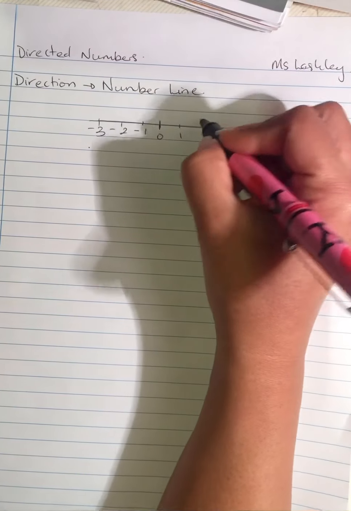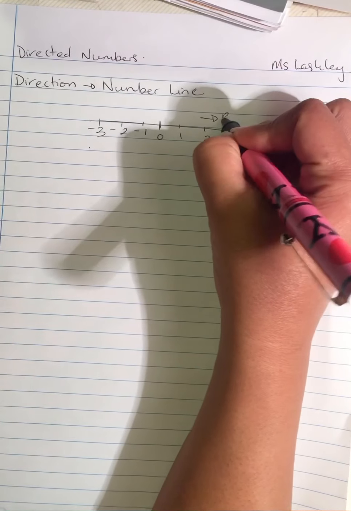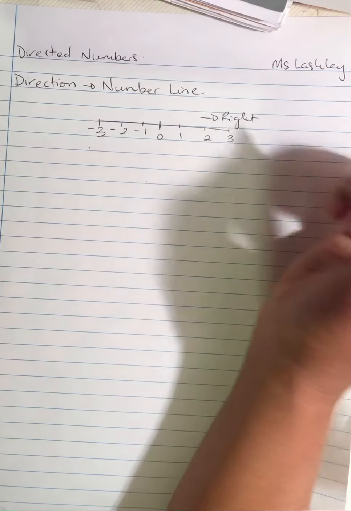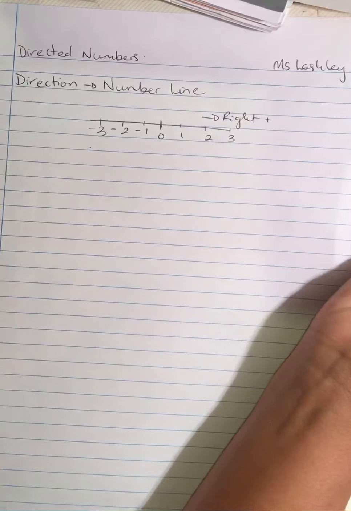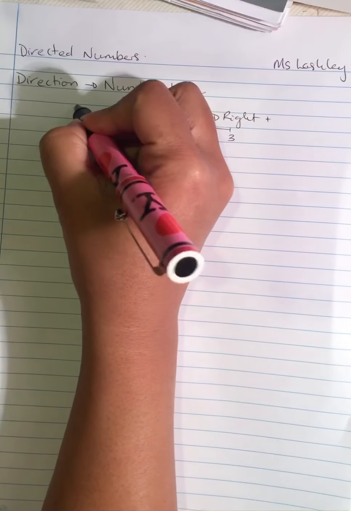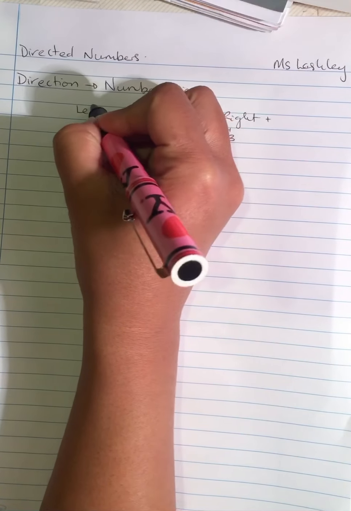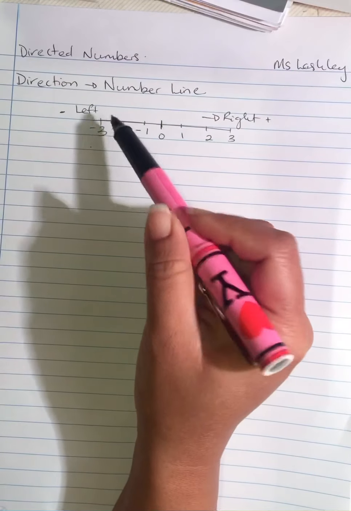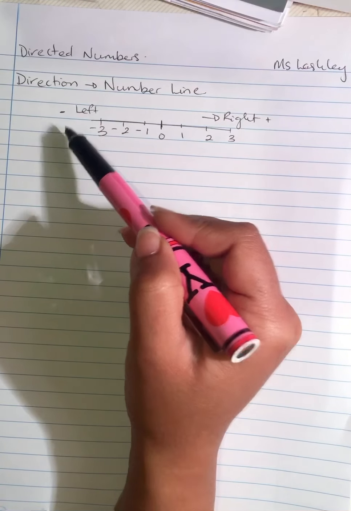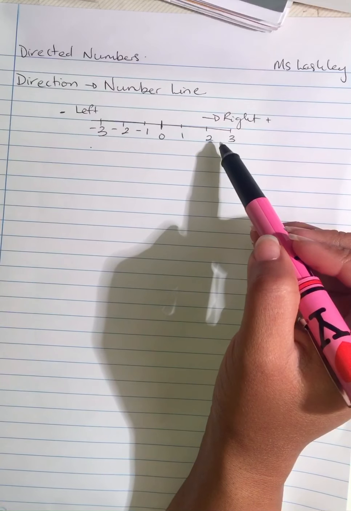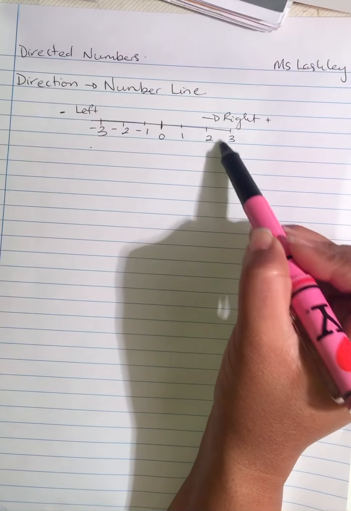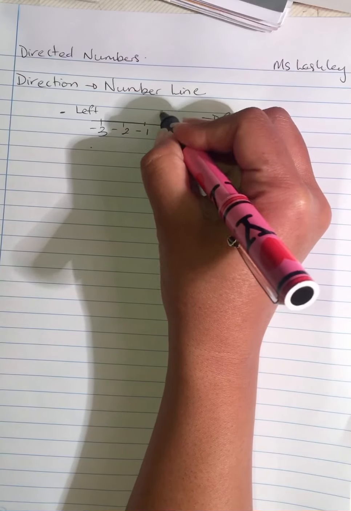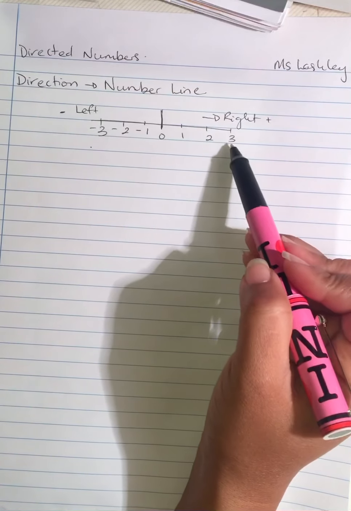Now, as we go to the right, the numbers get bigger. They're positive. As we move to the left, the numbers are now negative, right? So once we understand that +3, right? Let's put down that little barrier there.